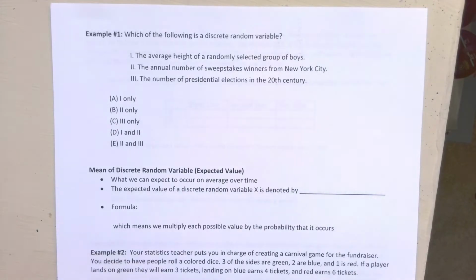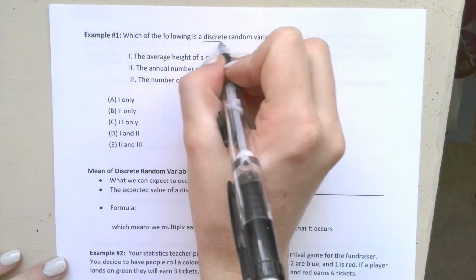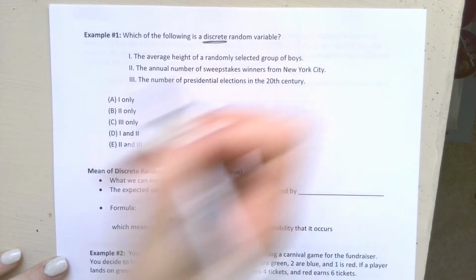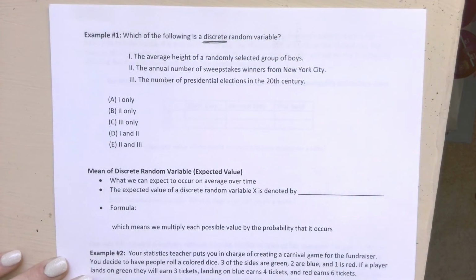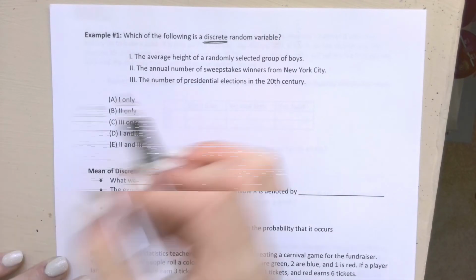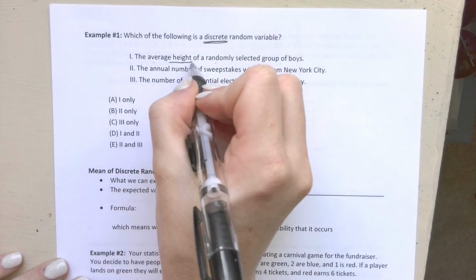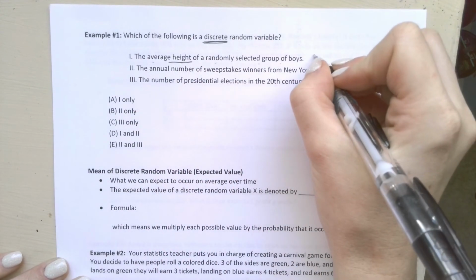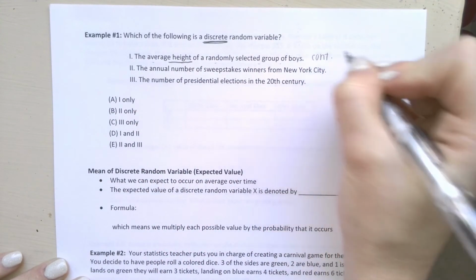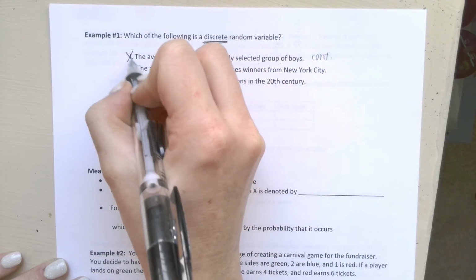Example 1 says, which of the following is a discrete random variable? So I'm looking for discrete. This is something that I can count. Part 1 says the average height of a randomly selected group of boys. Height in this case would be a continuous random variable. So it's a random variable for sure, but it's not discrete.